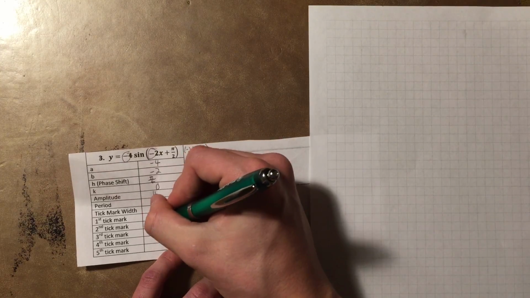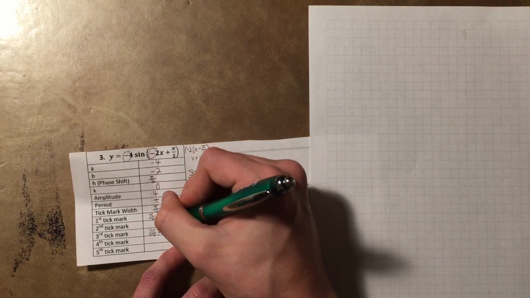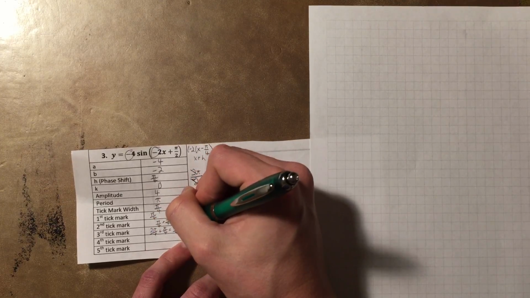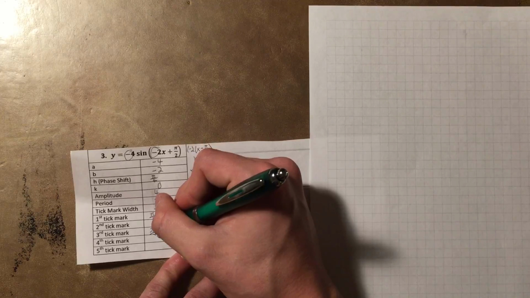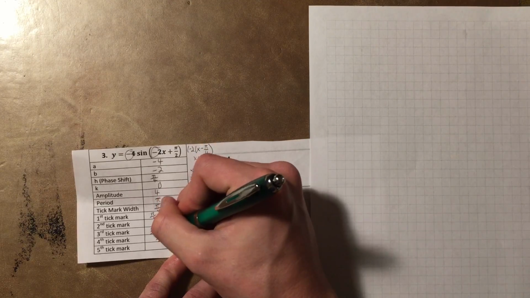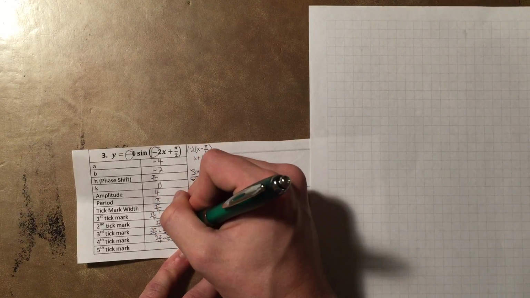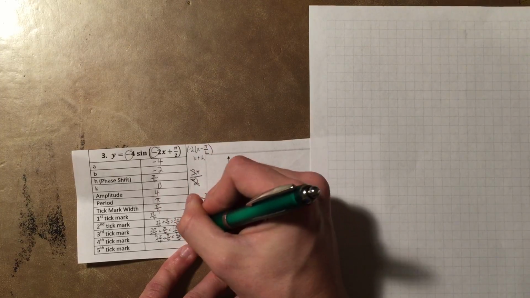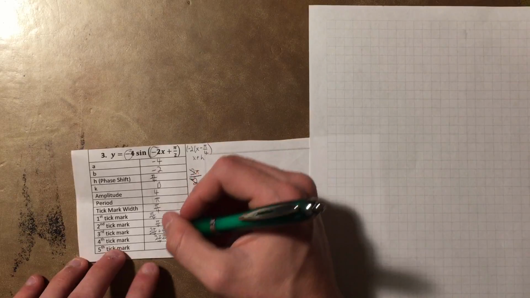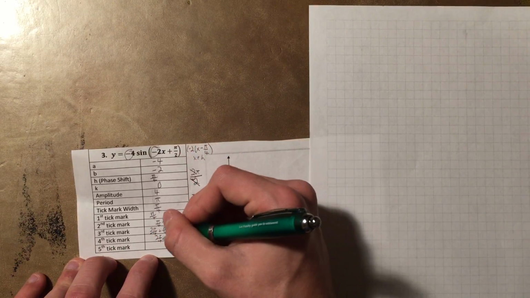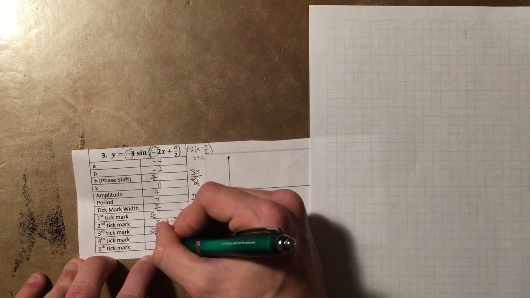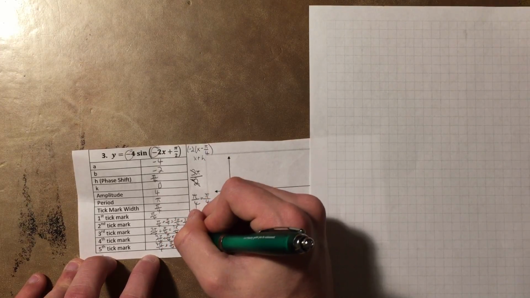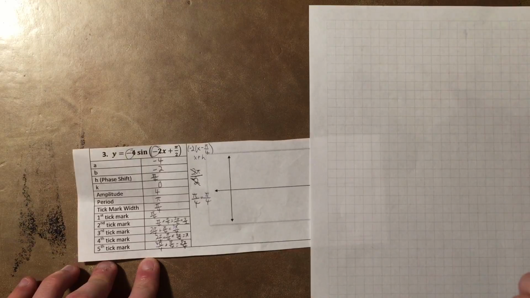Now, 2 pi over 4 plus pi over 4 is equal to 3 pi over 4, and then 3 pi over 4 plus pi over 4 is equal to 4 pi over 4, which is equal to pi. And then lastly, the fifth tick mark would be 4 pi over 4 plus pi over 4, which is equal to 5 pi over 4.